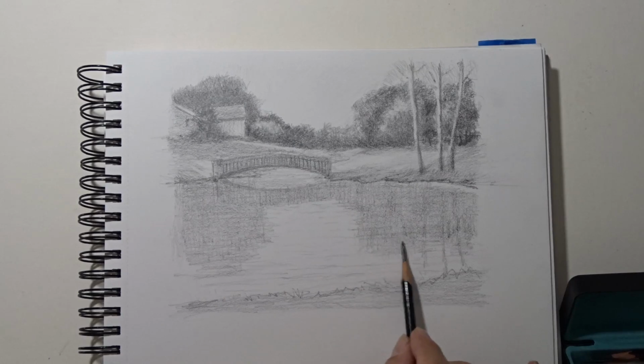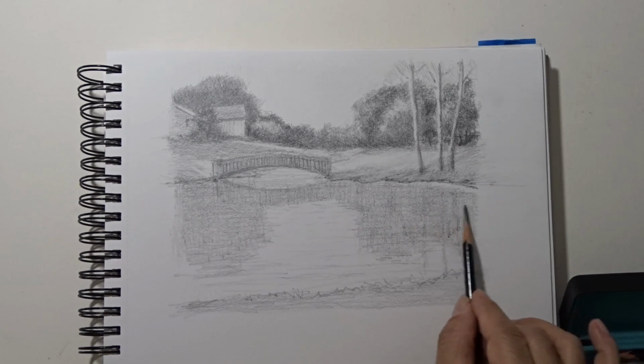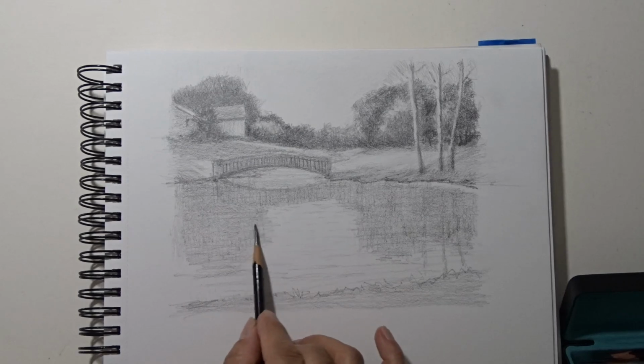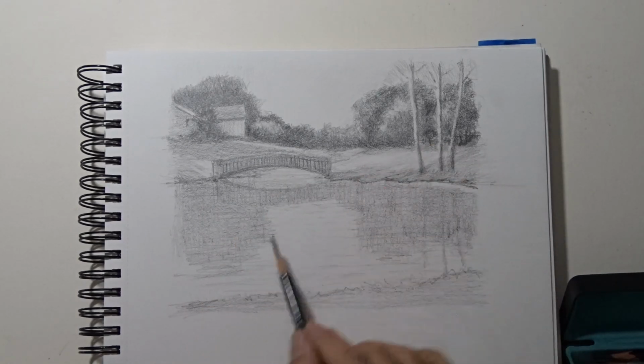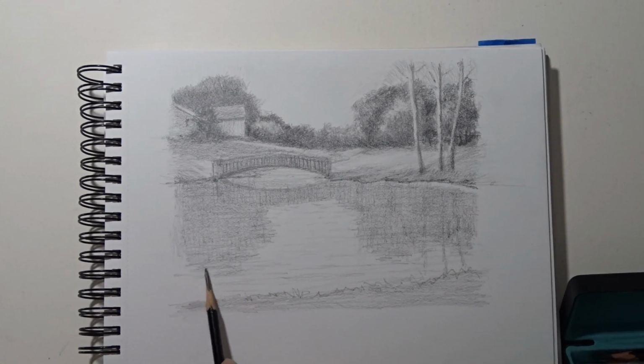It's always nice to try to make it as organic as you can, not too many straight lines, because in nature that's how it is. Especially when it comes to trees, you're not going to see a solid straight line, even if the tree trunks are drawn a little bit different. Okay, so there we go.